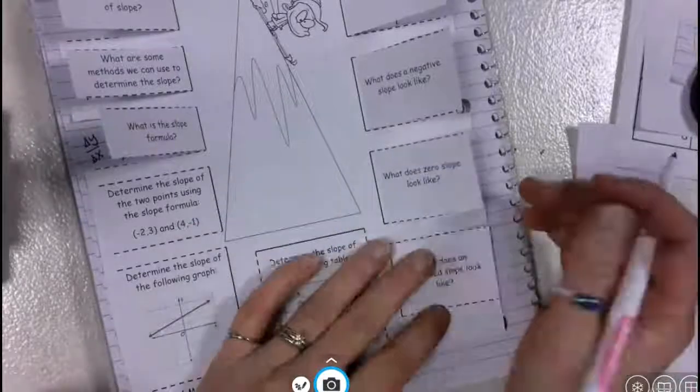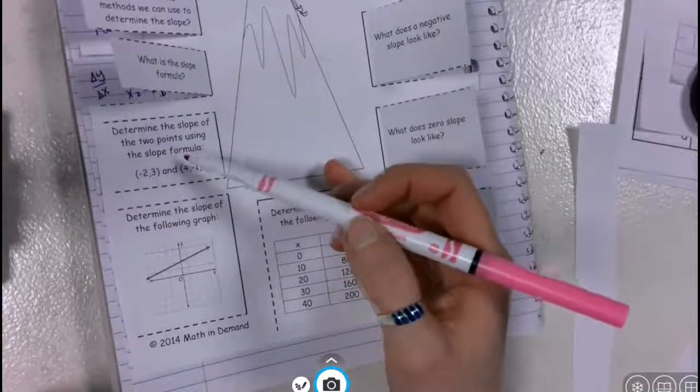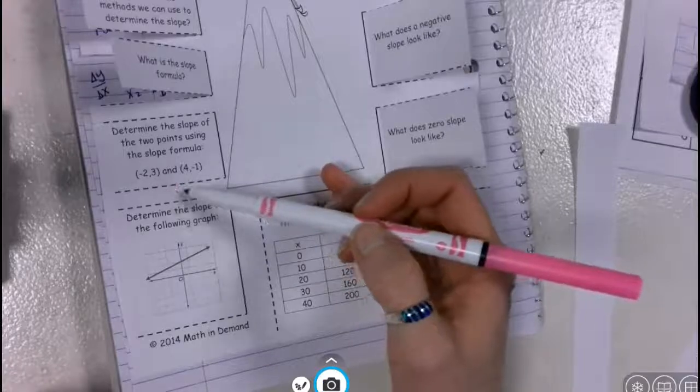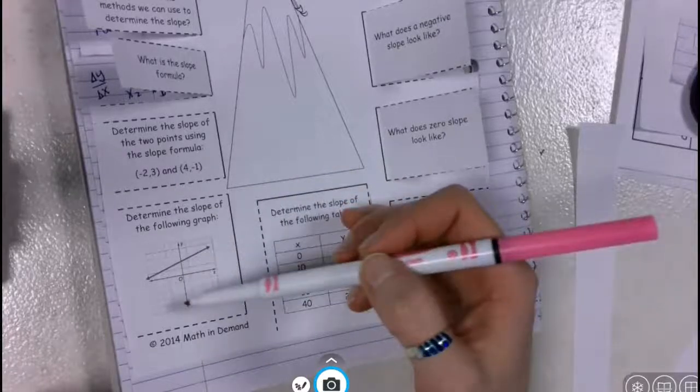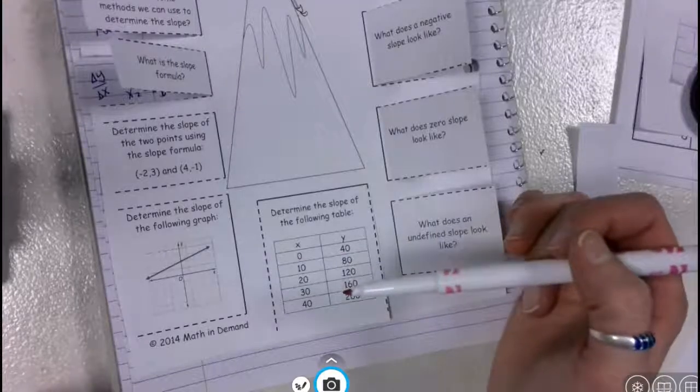Okay, so now it's your turn to try a couple of things as a review. We're going to determine the slope from these 2 points. I want you to also determine the slope from this graph, and I want you to determine the slope from this table. Those are really the things I'll check in this notebook for you. What we just looked at today was meant to be a review as we take this information and dig a little bit deeper into it.